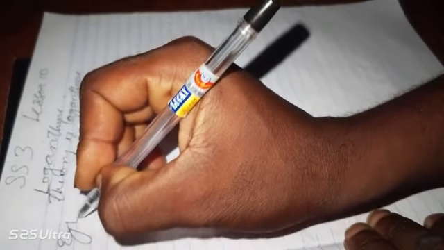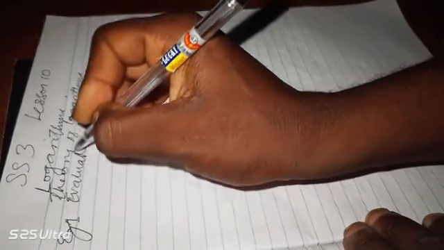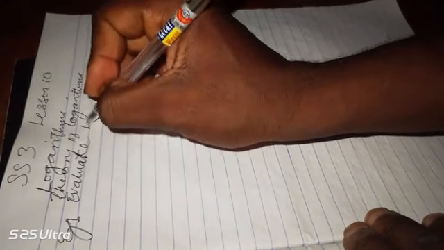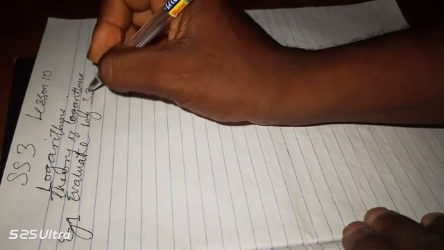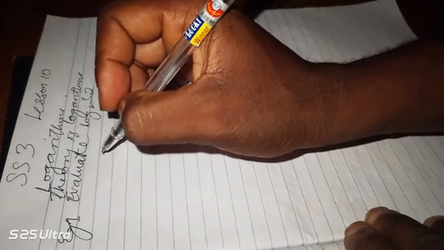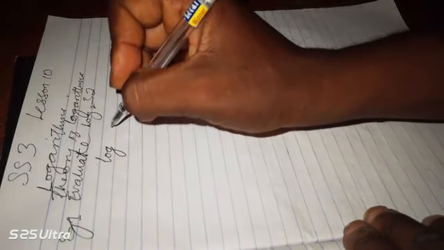Example 1. Evaluate log 32 base 2. Please watch carefully how I'm going to follow the process. This is my method of solving. I'm going to solve it in line with a definite process.